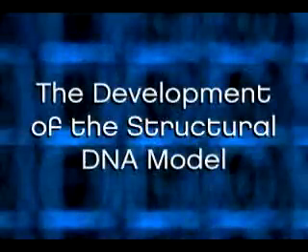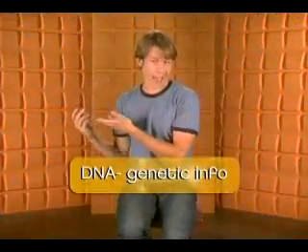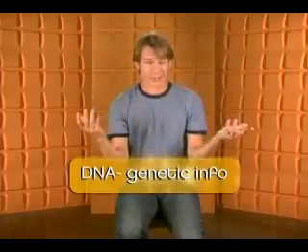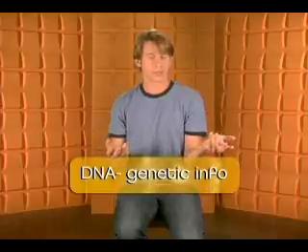The development of the structural DNA model. We all know what DNA is, or do we? In this section, we'll learn what we know and how we know it. That is, we'll take a look at the basic structure of DNA and learn about the researchers who developed this model. So I know DNA is a nucleic acid in the nucleus that contains genetic information, like instructions for how an organism will develop.